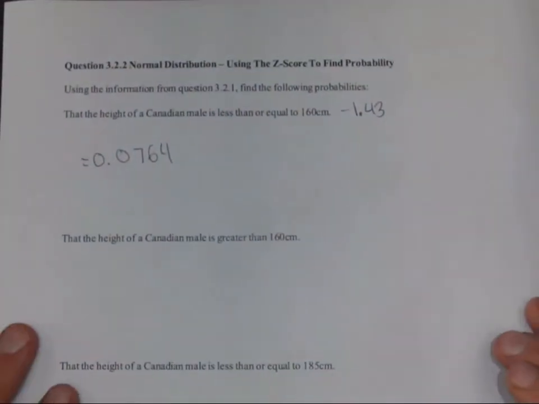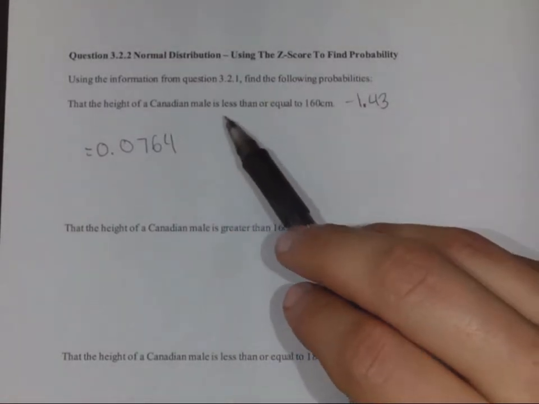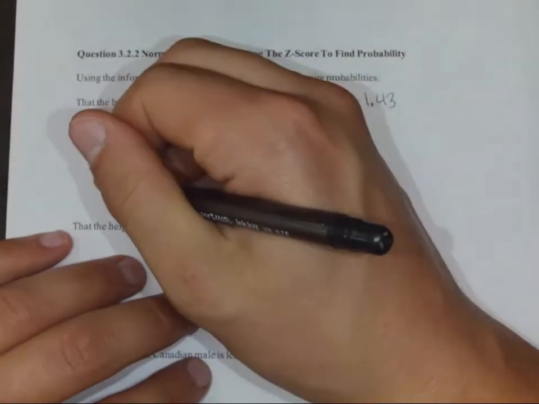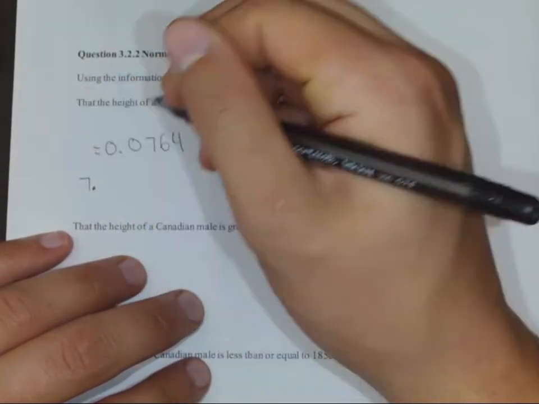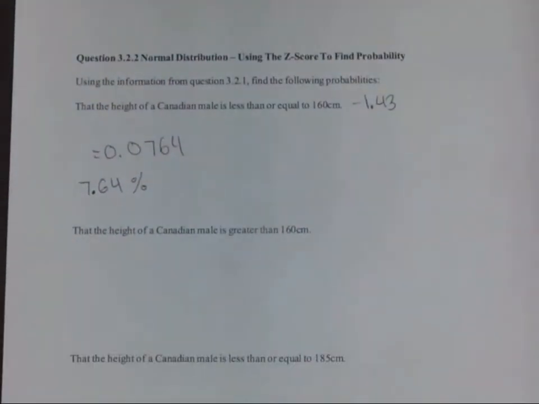Now, Z-tables always read the equal to or less. So when we want to know what the height of the Canadian male is less than or equal to 160 centimeters, the probability is 7.64%. And that's based on our observations.